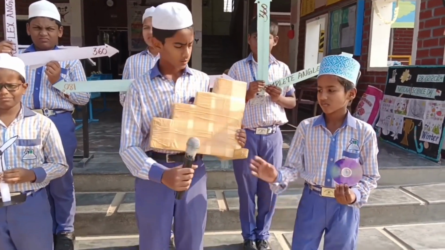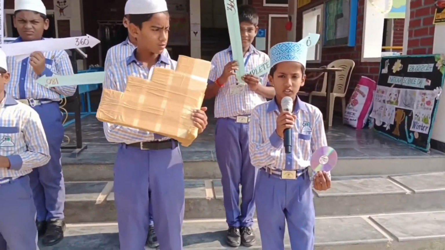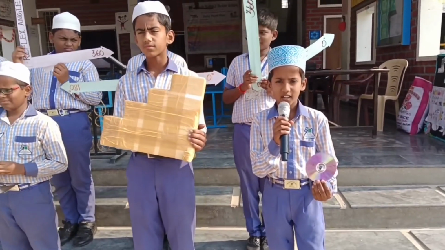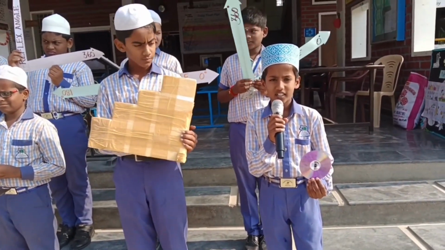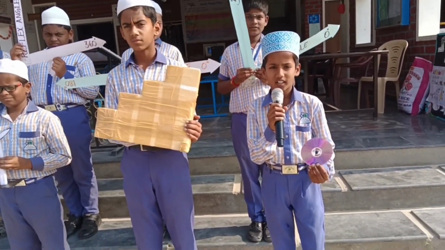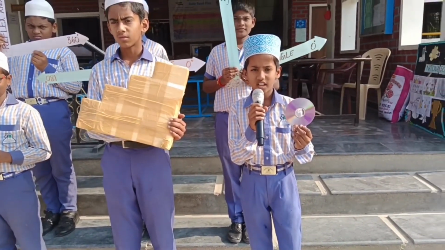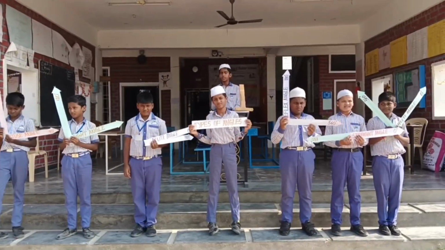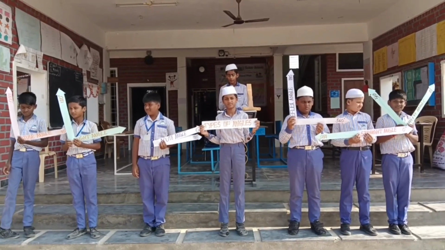Example, steps. I am going to tell about a complete angle. An angle made by a bangle at the center measures a complete angle. Example, CD. Where we are using mathematics in day-to-day life.